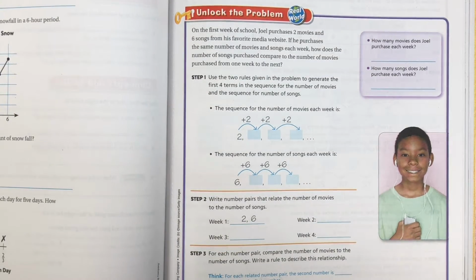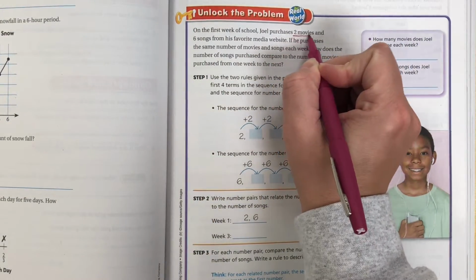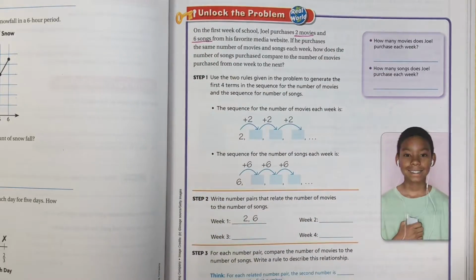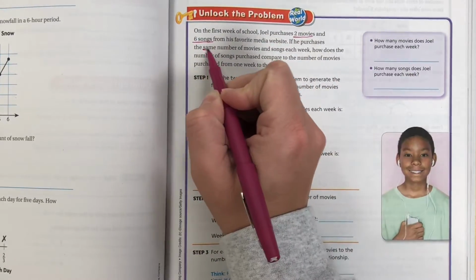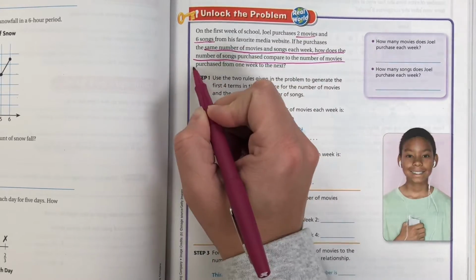On the first week of school, Joel purchases 2 movies and 6 songs from his favorite media website. If he purchases the same number of movies and songs each week, how does the number of songs purchased compare to the number of movies purchased from one week to the next? So I'm going to go through and underline my information. So he purchases 2 movies and 6 songs. If he purchases the same number each week, how does the number purchased compare?